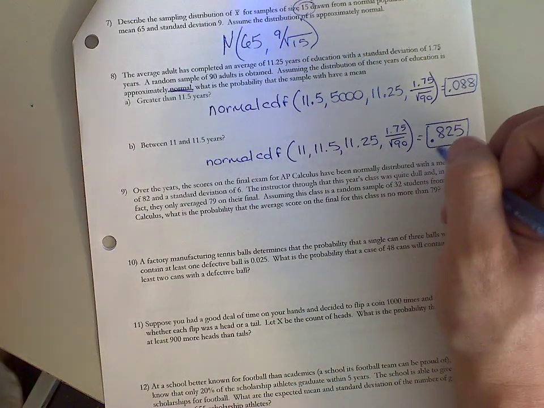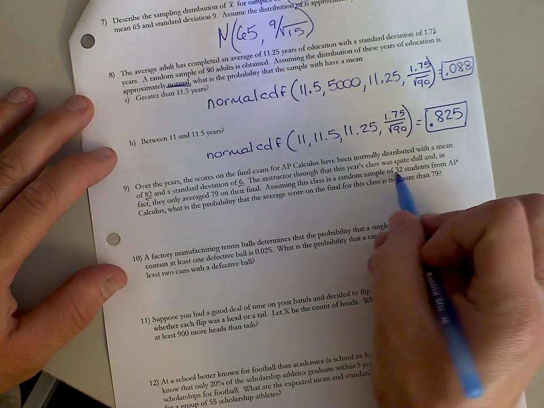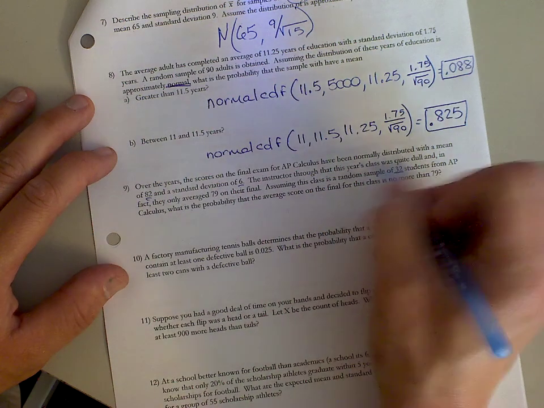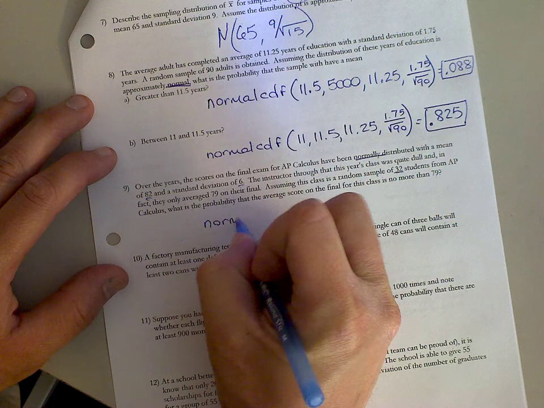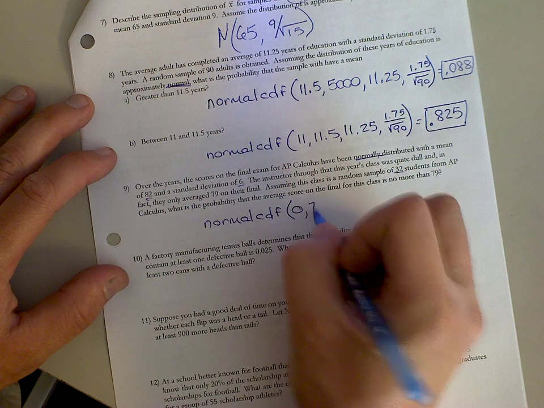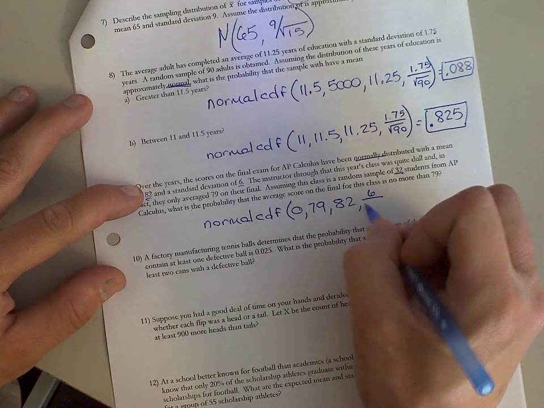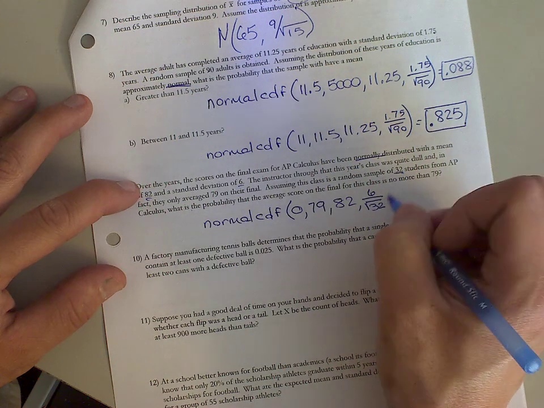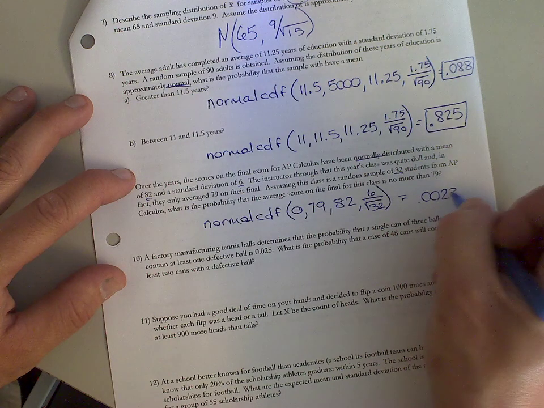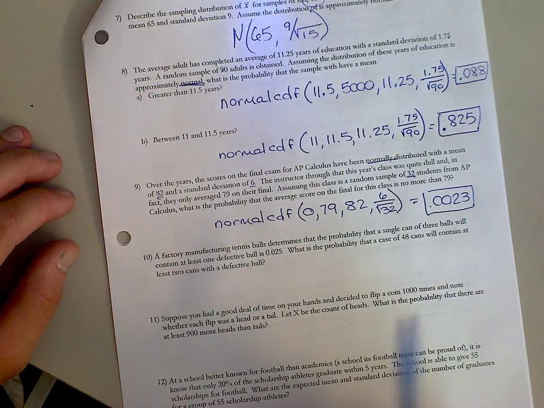For number 9, over the years, this one, we've got a mean and a standard deviation. We've got 32 students. We want to know the probability that the average score is no more than 79. And again, normally distributed, so we'll find that probability by doing a normal CDF. My boundaries, no more than 79, so between 0 and 79. The mean is 82, and the standard deviation is 6, but because they give us the sample size of 32, we need to divide that by the square root of 32, which gives us a probability of 0.0023. Not a very good chance. They're going to do better.